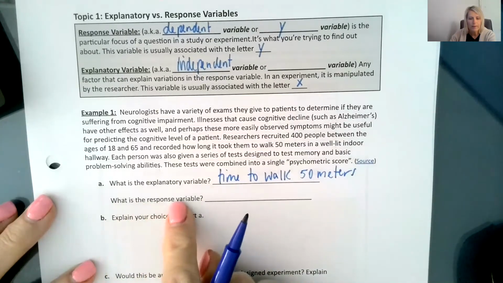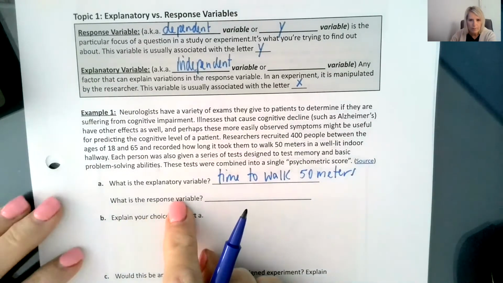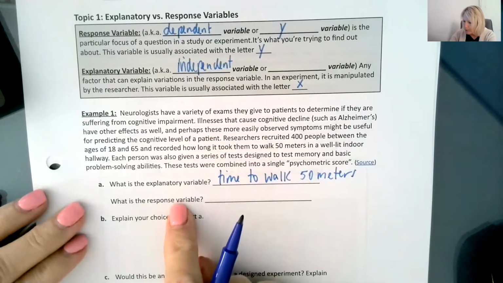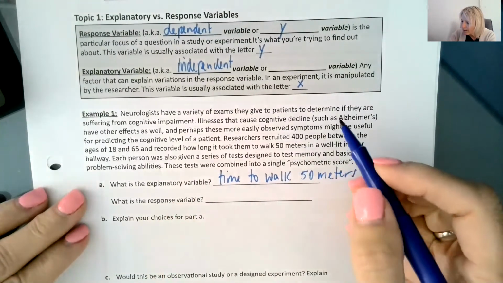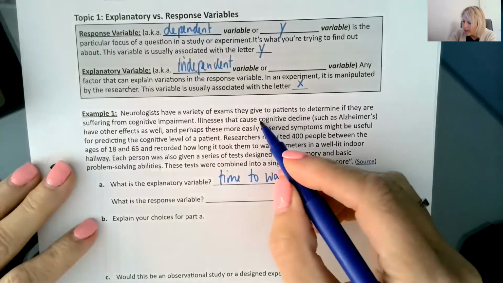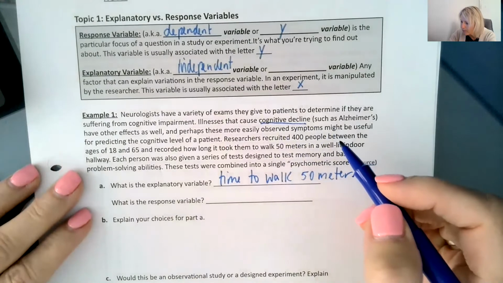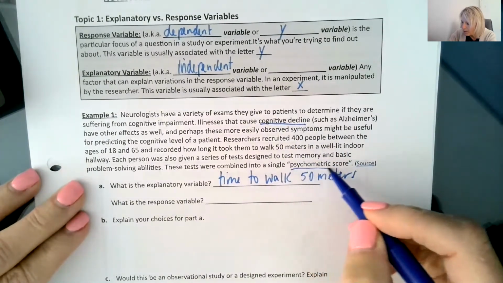What is the response variable? What are they trying to measure? They are trying to measure the psychometric score to let them know about the cognitive decline. That's what they want to know. So they're going to measure the psychometric score right here.